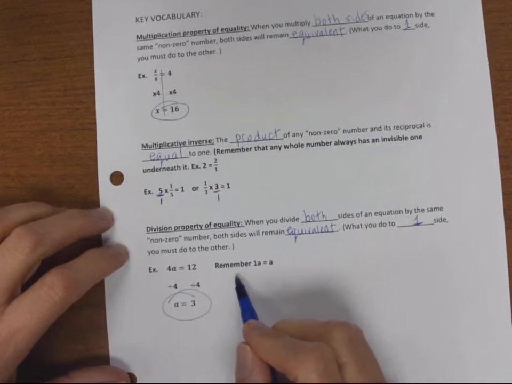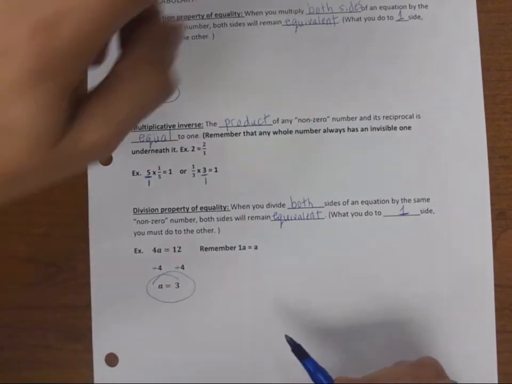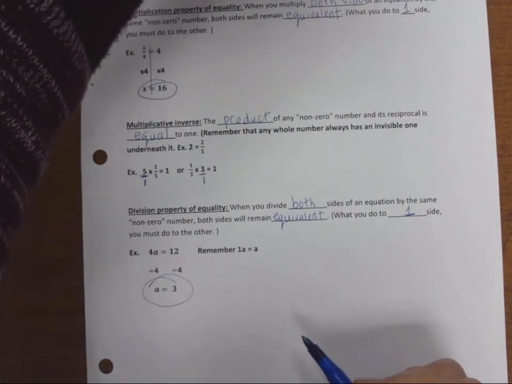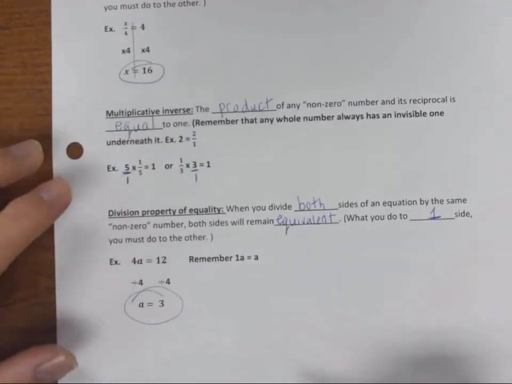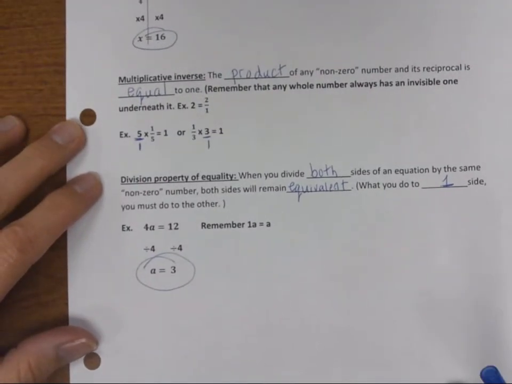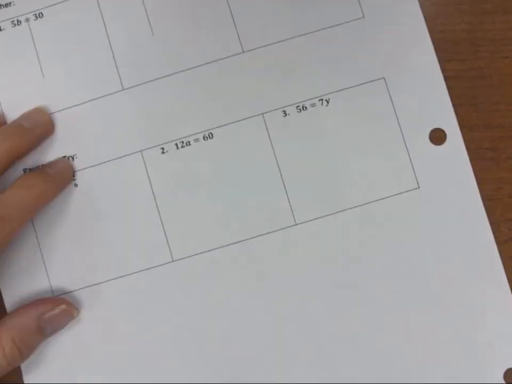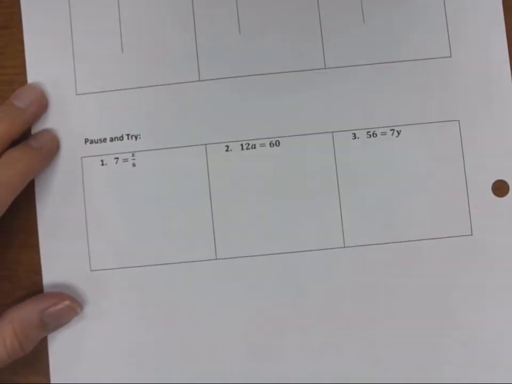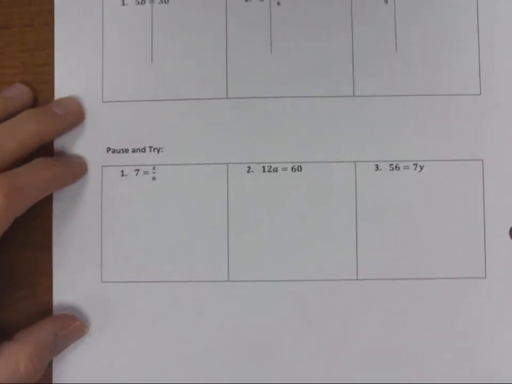Also, just on a side note, remember that 1a is the same. I'm going to make it a little bit bigger. Remember that 1a is the same as a. 1 times a equals a. Okay, if you'll flip it over, we're going to do some together, and then we'll pause and let you try them on your own.